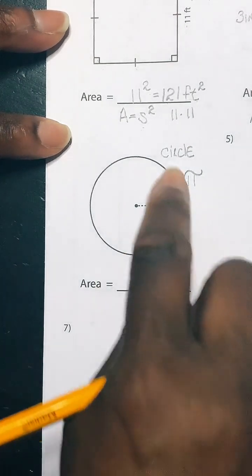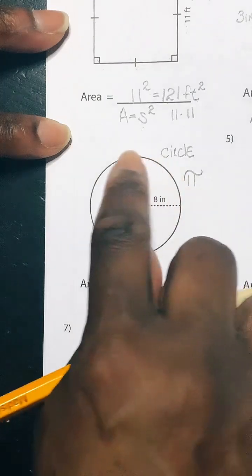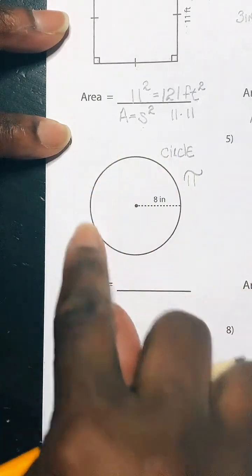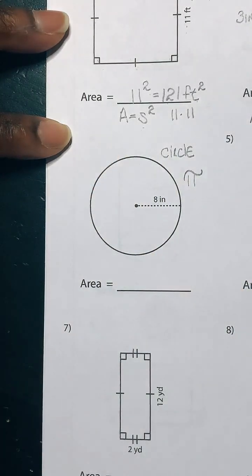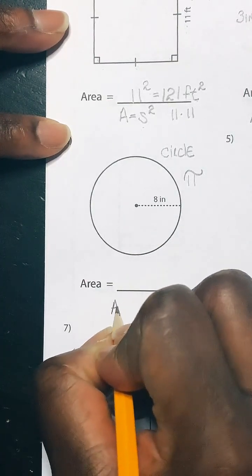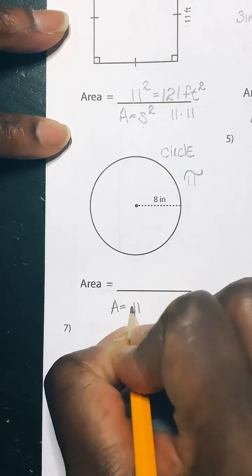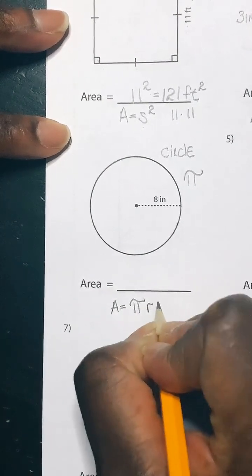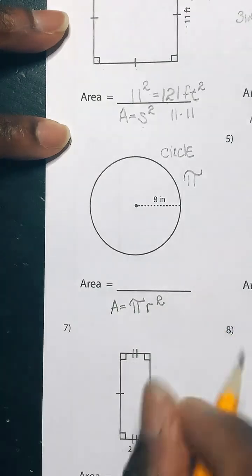Circumference, which is just the outside, I can do by using diameter or radius. But if I want the area, let me put the formula underneath, it's going to be pi r squared.